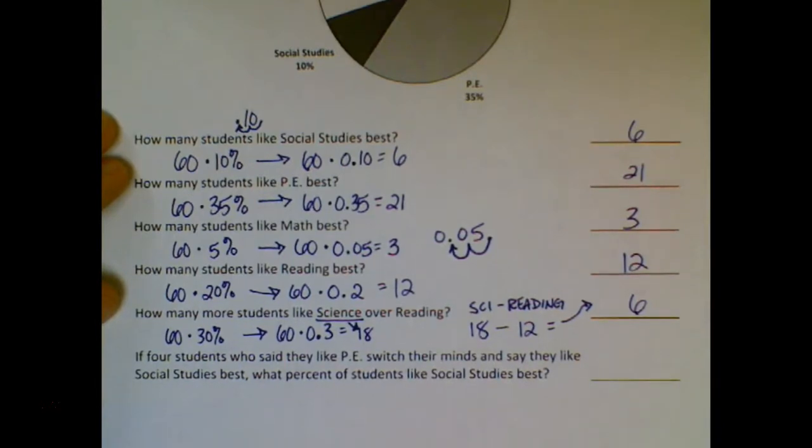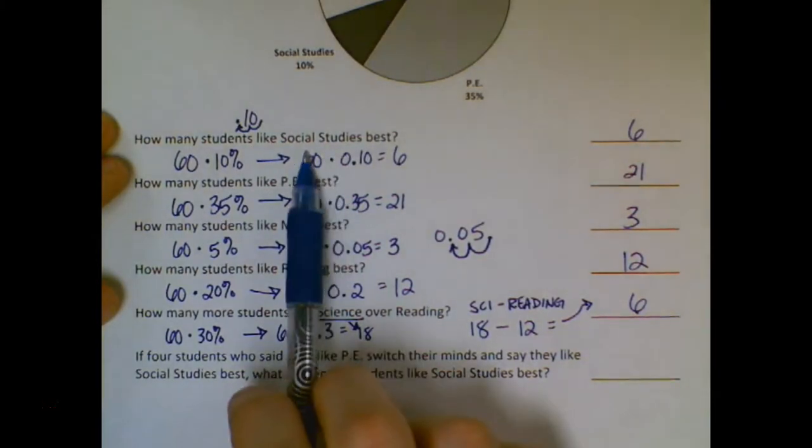All right, if 4 students who said they like PE switch their minds and say they like social studies best, because why wouldn't you? Social studies is awesome. What percent of students like social studies the best? We'll come back up here to this question.